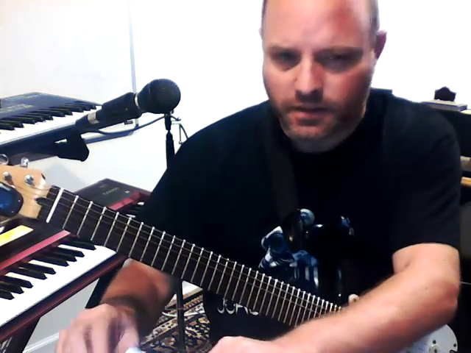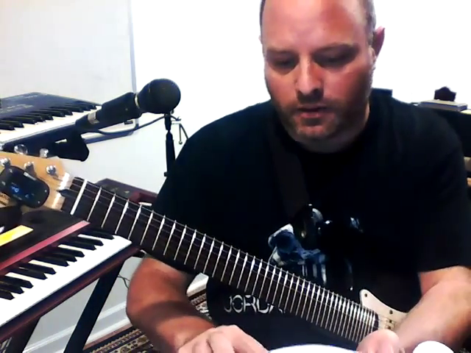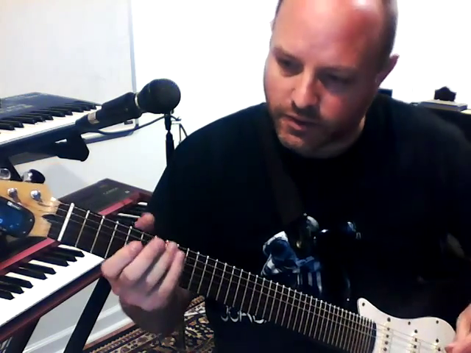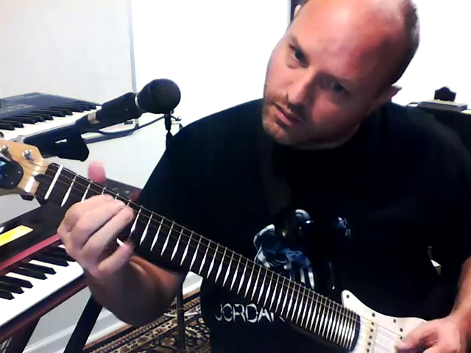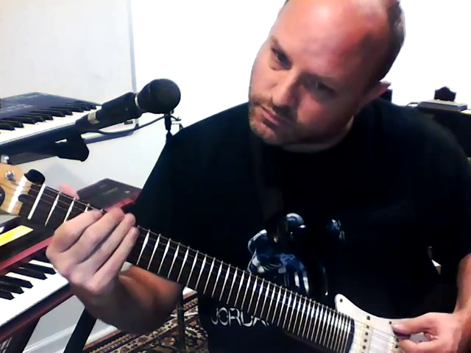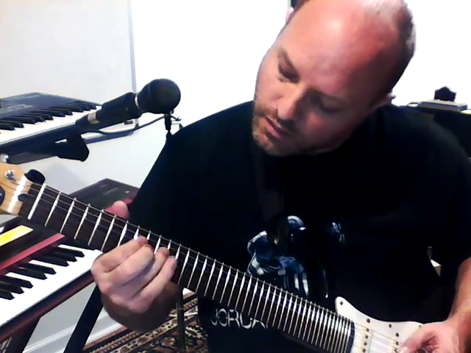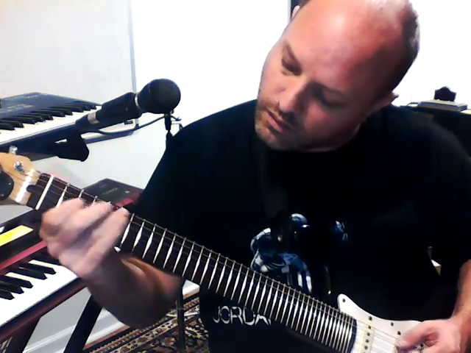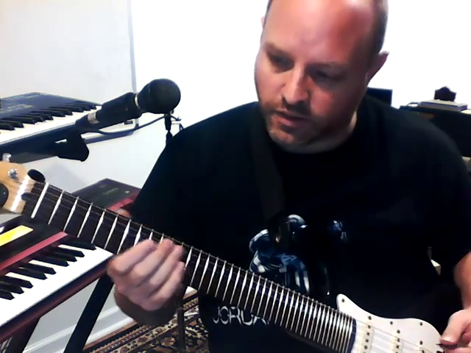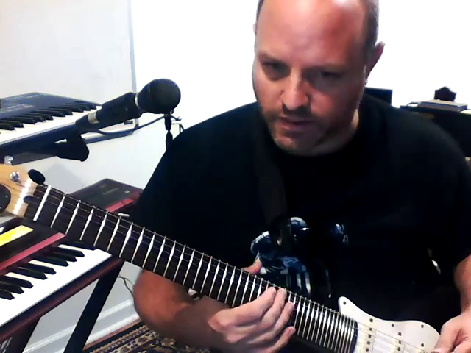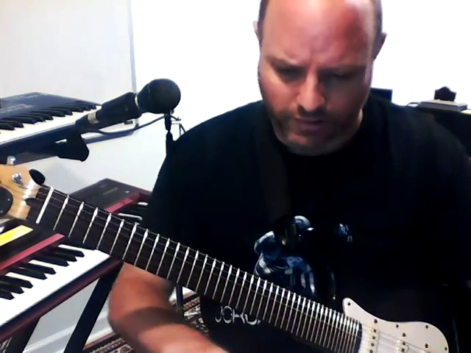If you think about it, the modes, there's basically only one shape for the scale until you start getting into things like, okay, but other than that shape, Dorian, Locrian, even minor, they're all the exact same shape.